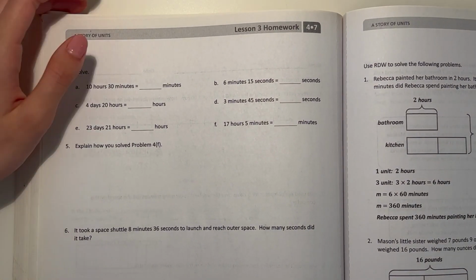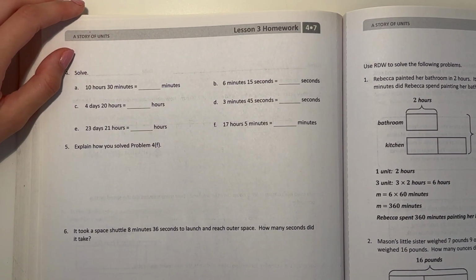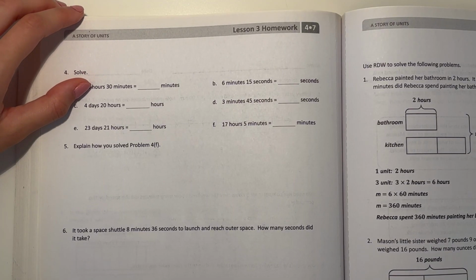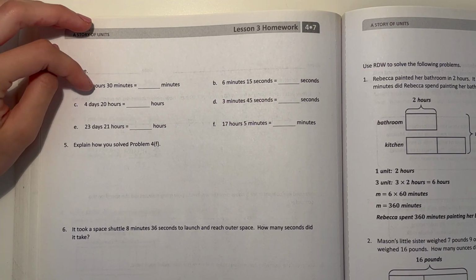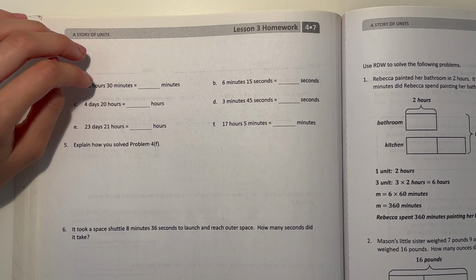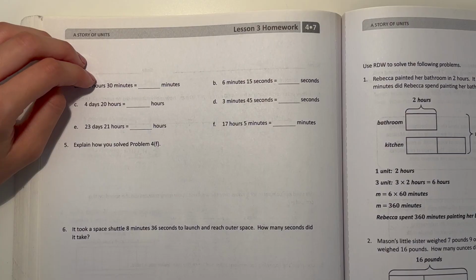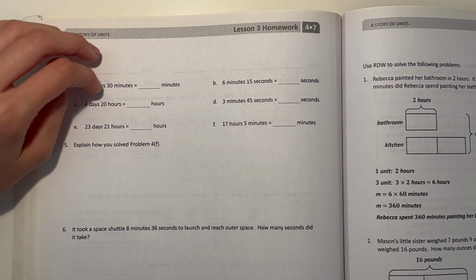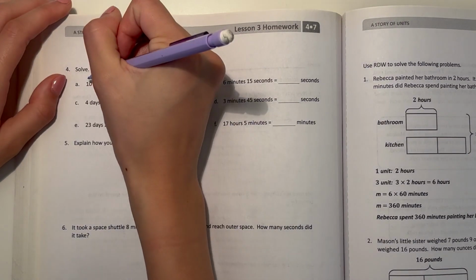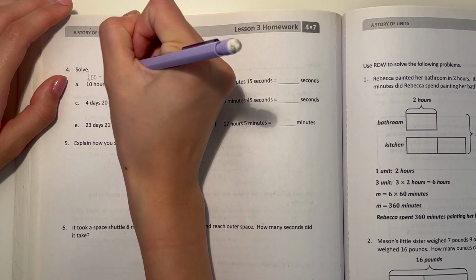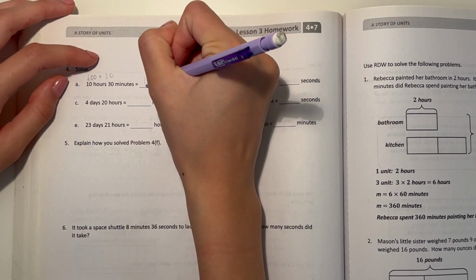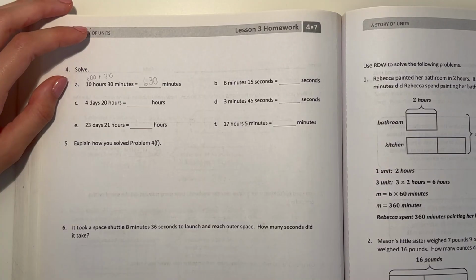Number 4, solve. So A, 10 hours, 30 minutes is how many minutes? 1 hour is 60 minutes. So 10 hours, that's 10 times 60, which is 600. And now 600 plus that 30 minutes, that's 630 minutes total.